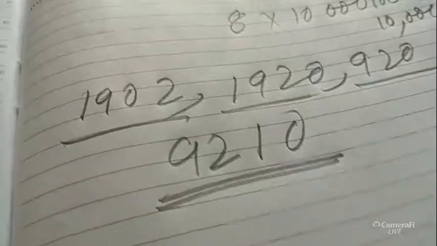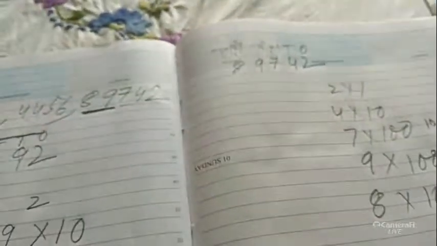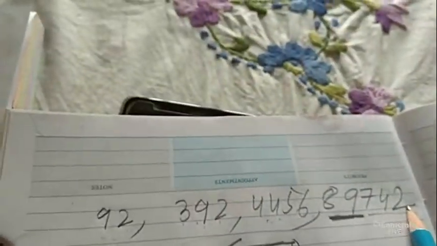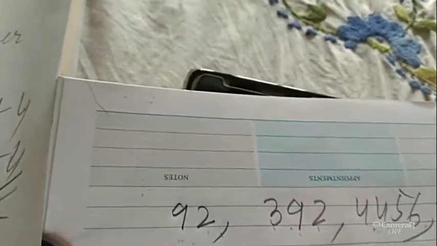See, all these numbers are 4-digit numbers. But here you see, the digits are gradually increasing: 1 2, then 1 2 3, then 1 2 3 4, then 1 2 3 4 5. So gradually the number of digits are increasing.